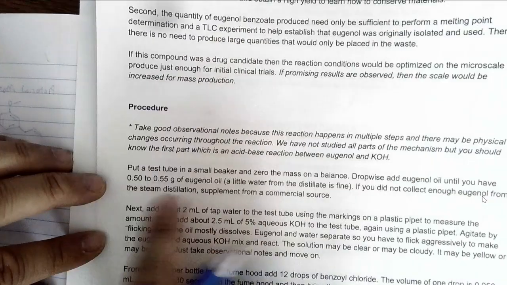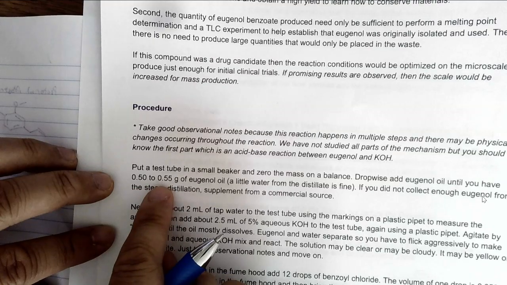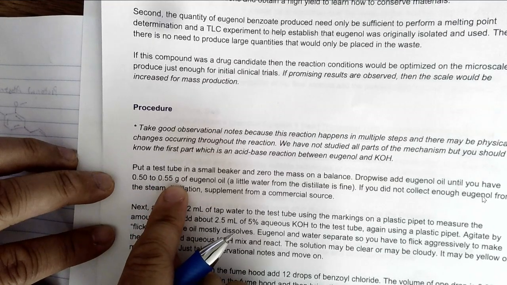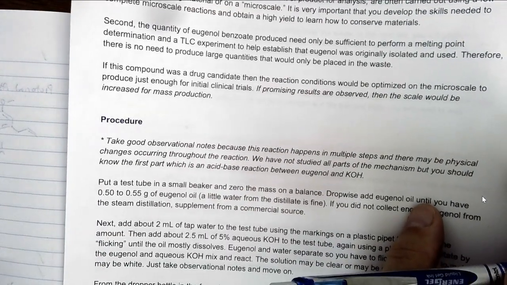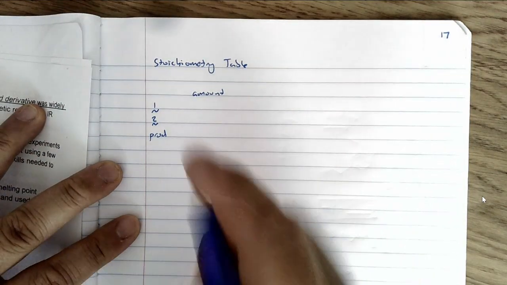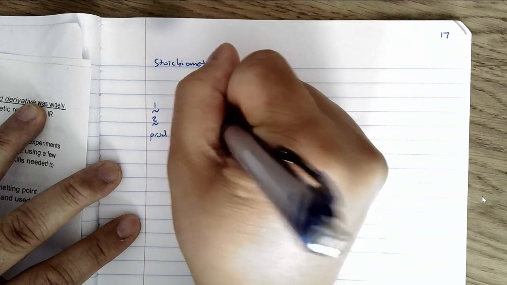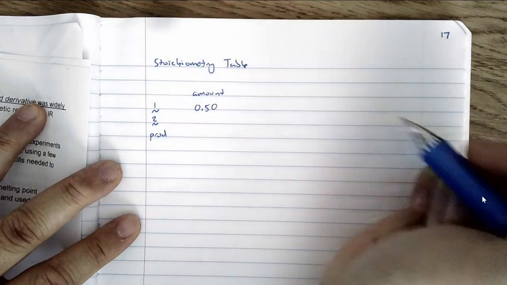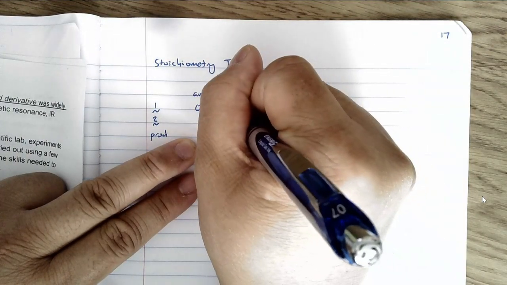So I know it says here 0.50 to 0.55 grams. But for us to figure out the theoretical yield, we have to pick a number. Okay, so I want this to be filled out before you come into lab. So let's say we're going to choose 0.50. I think we really should use 3 significant figures. So add another 0 and put grams.